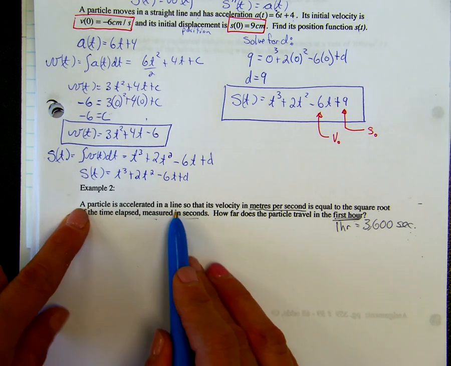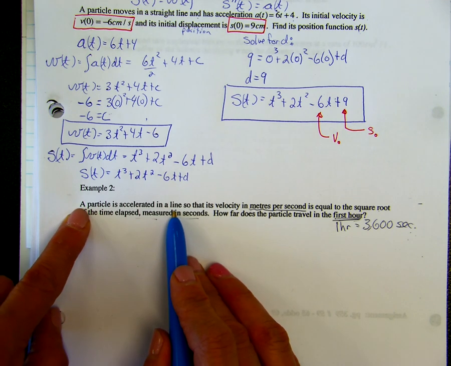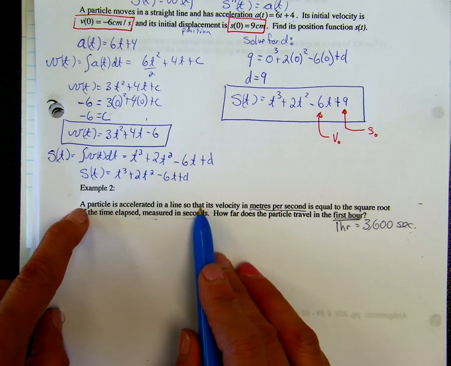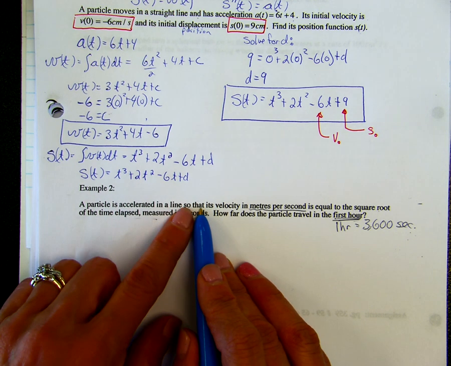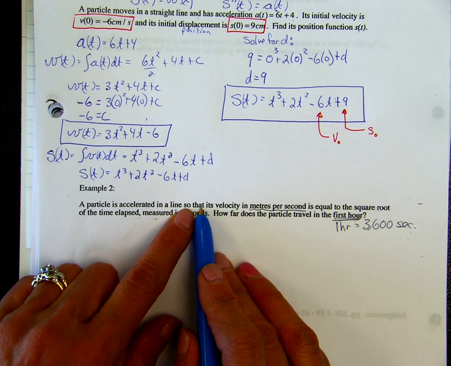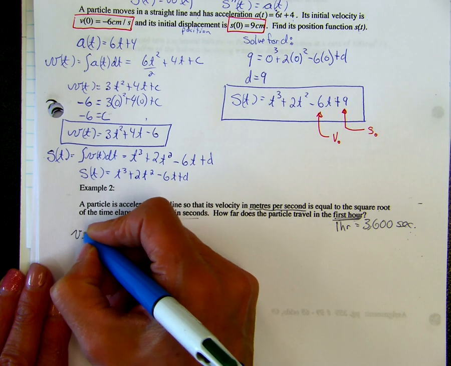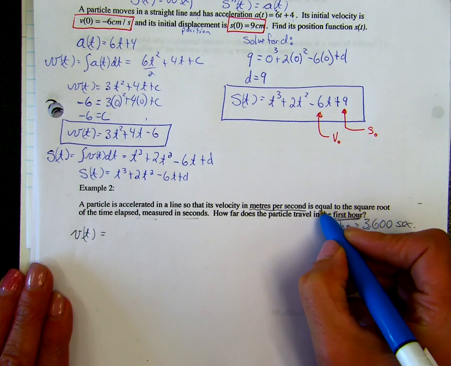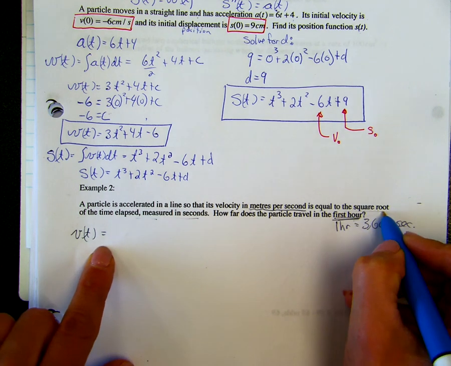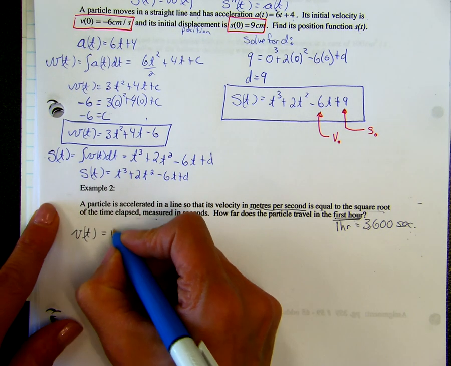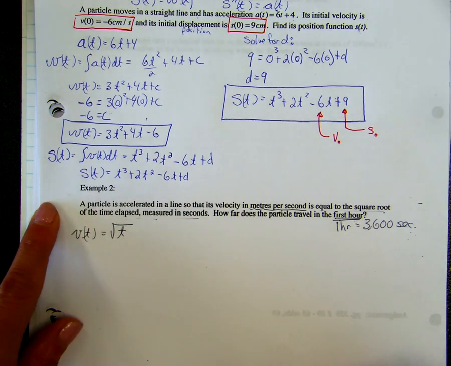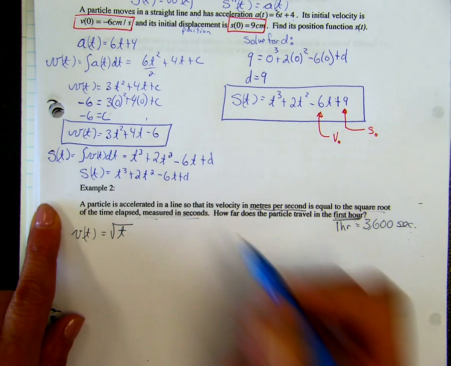Okay, so it is accelerated in a line so that its velocity is in meters per second. What does the velocity equal? The velocity at time t is equal to the square root of the time elapsed, the square root of t, and this will be measured in seconds.